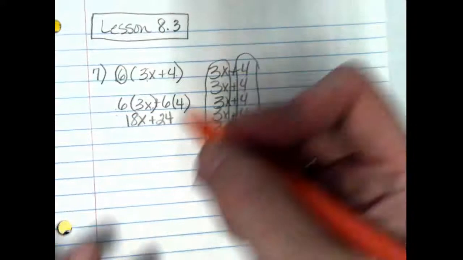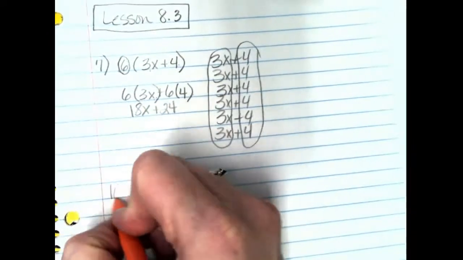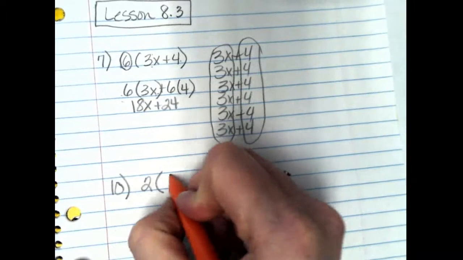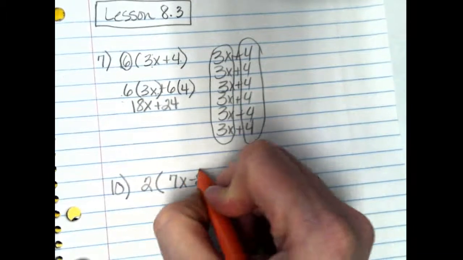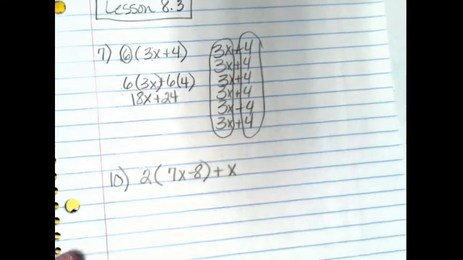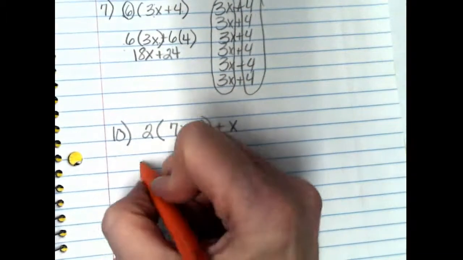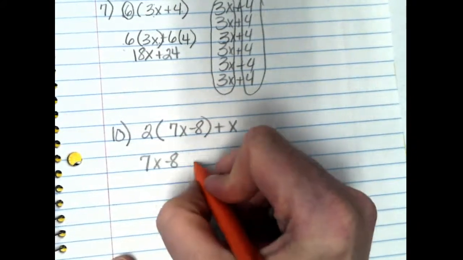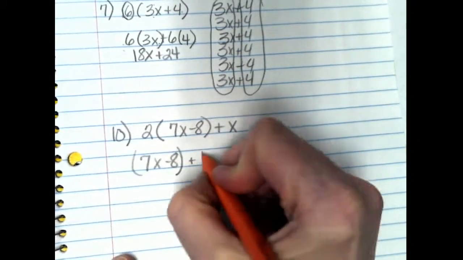Let's do another one, like number 10, with subtracting, because I know some of you had problems with the subtracting today. 2 groups of 7x minus 8 plus another x. Okay, now what this means is 7x minus 8 and another group of 7x minus 8.